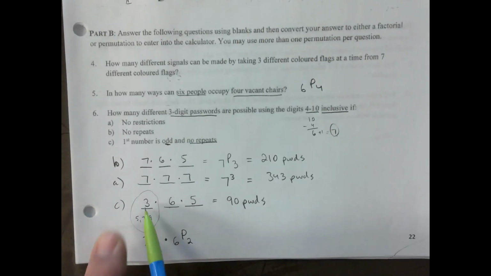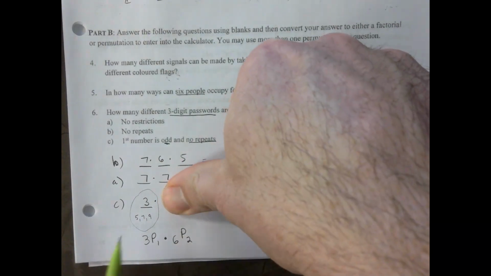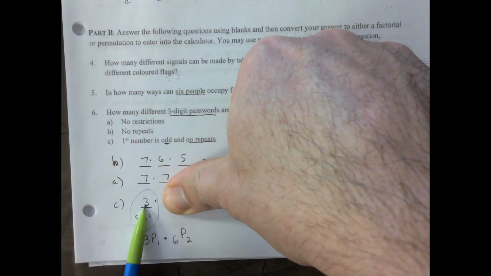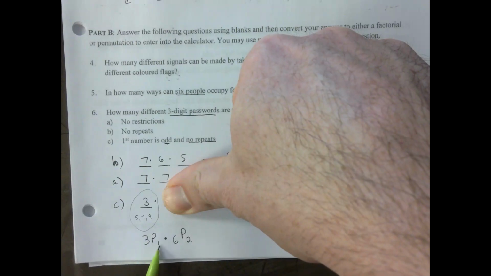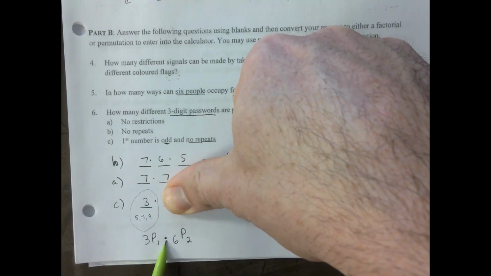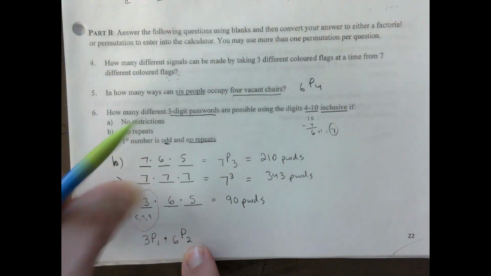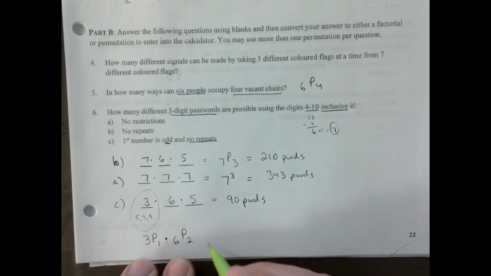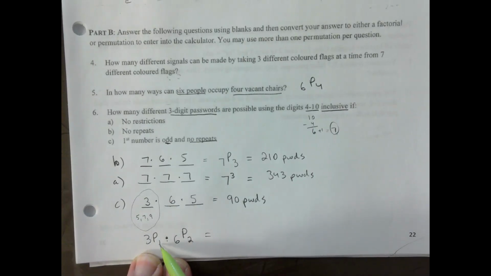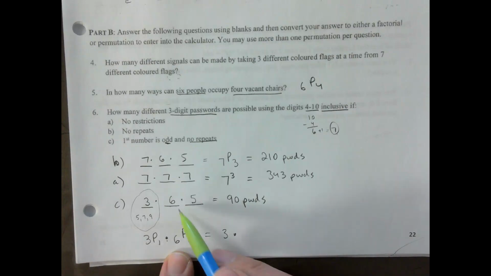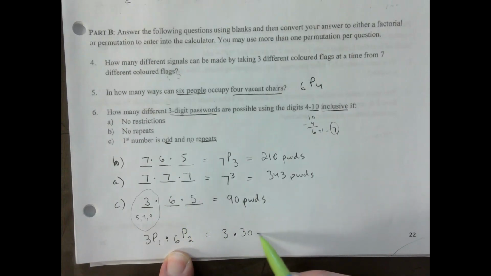So if you just want to fill in that first slot, you say, hey, from 3 you pick 1, and from the 6 remaining options you have, you pick 2. So that's how you can rewrite it. And every time it's 3 pick 1, you know the answer is 3. Like this part is 3. 6 pick 2, we know that that's 30. So you've got 90 passwords.